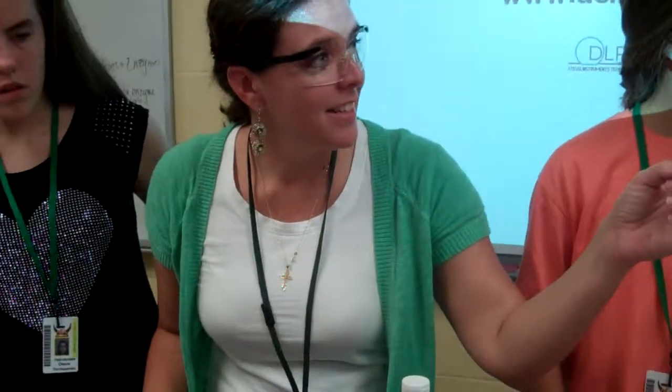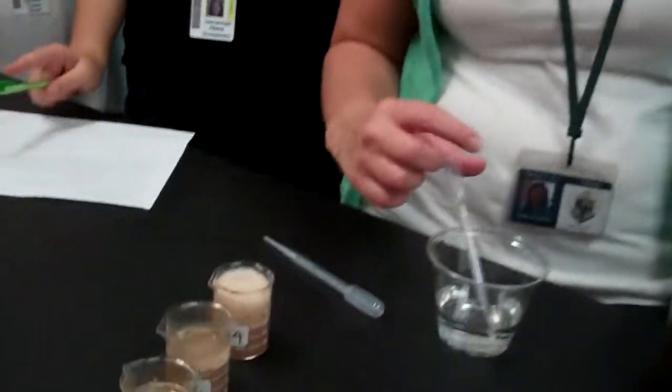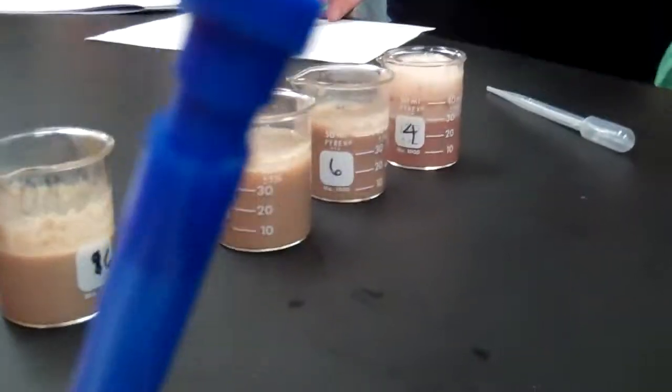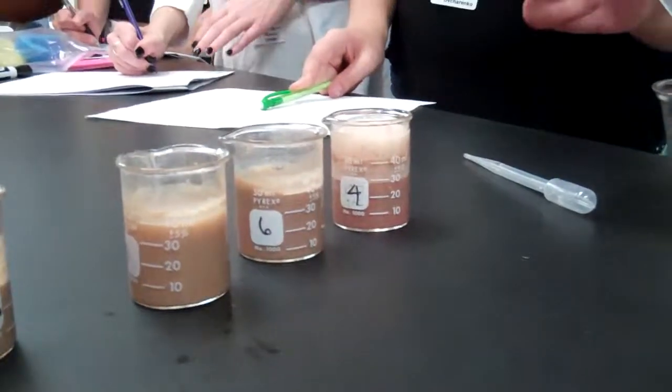Exothermic. So this reaction is an exothermic reaction, and it bubbled and fizzed, right? Okay, are you guys ready to see what happens when we put it on base? On a base? I'm gonna take that as a yes. Alright, here we go.